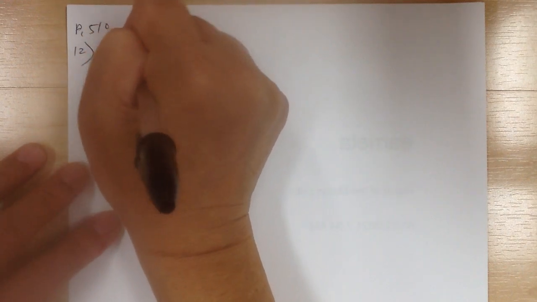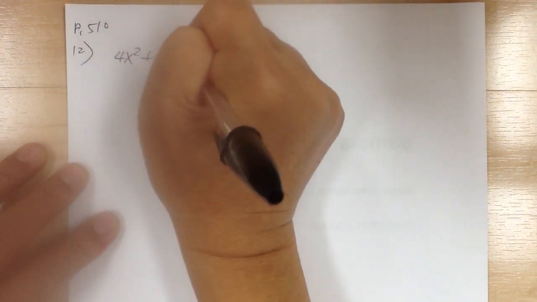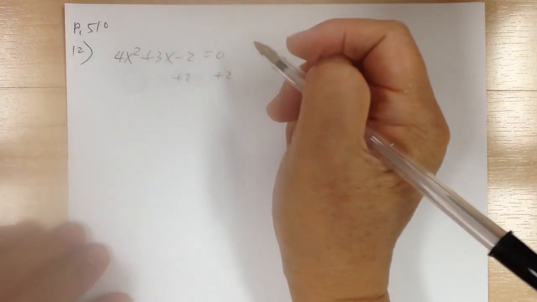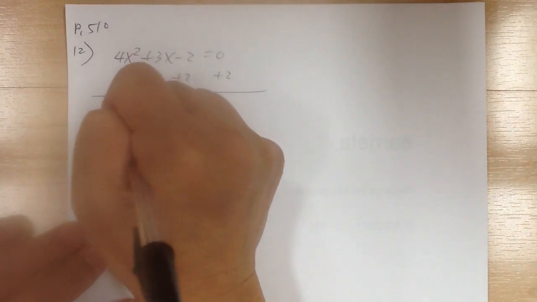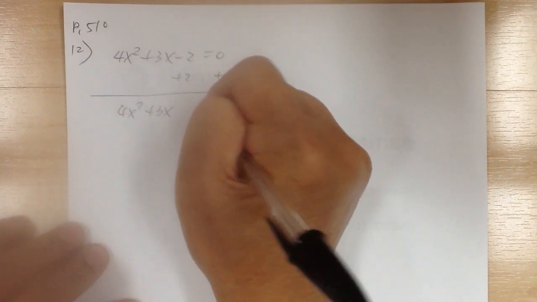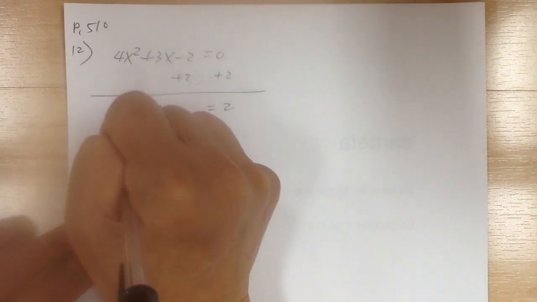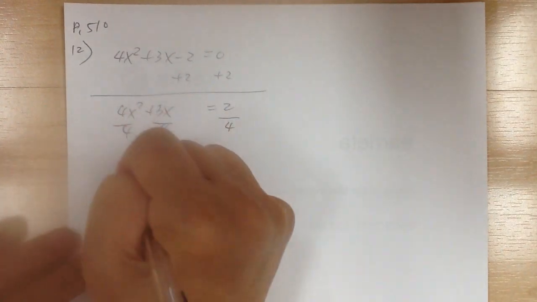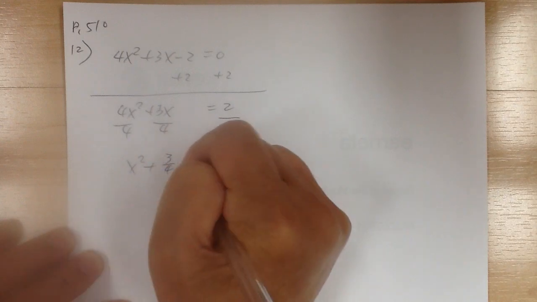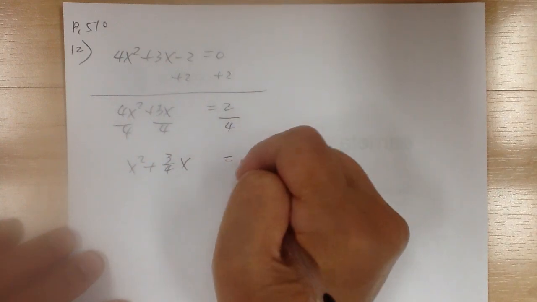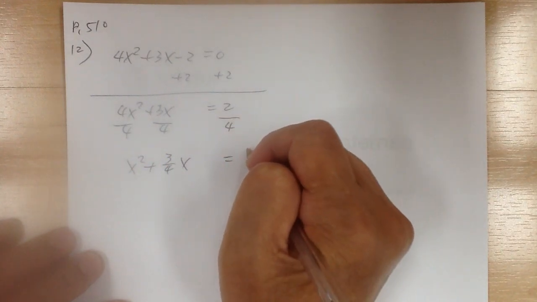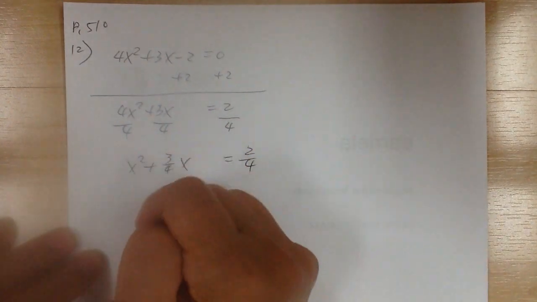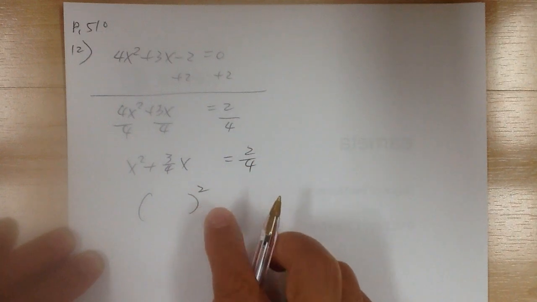You have 4x squared plus 3x minus 2 equal to 0. So plus 2 on each side. You got 4x squared plus 3x is equal to 2. Then you divide by 4 to get rid of this coefficient. So you get x squared plus 3 over 4x is equal to... okay, you can simplify, well, you can just leave it for now. Okay, then go and get your square ready.